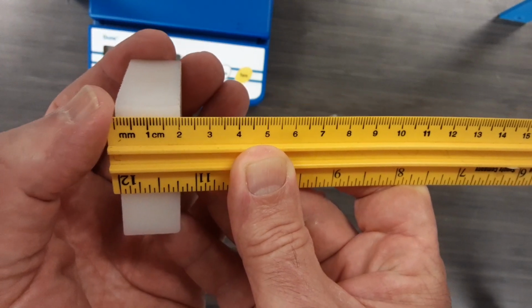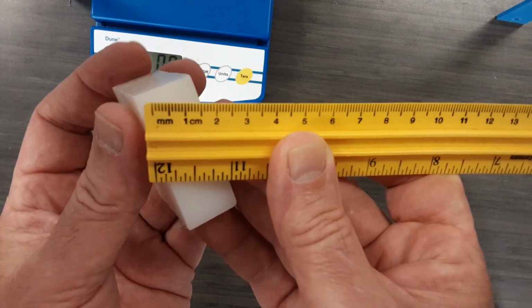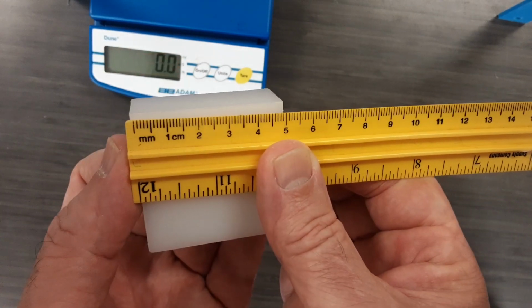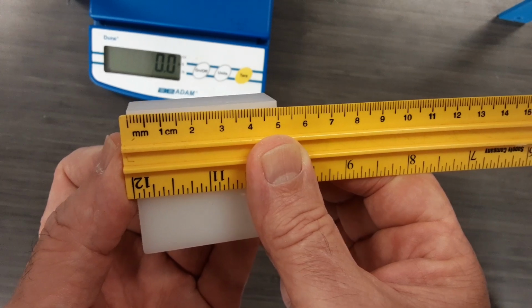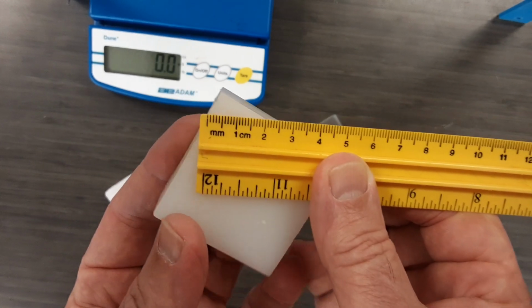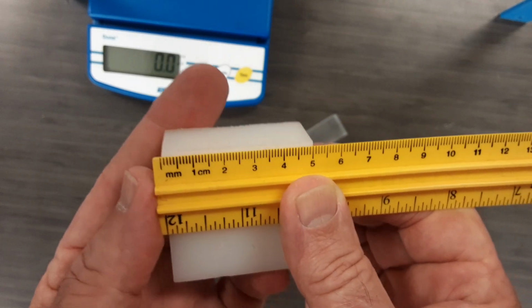And remember, we have to pick a corner and measure all 3 sides that touch that corner. Let's check this other edge. Remember, the graduation has to be lined up on the edge of the plastic. So this direction is 5 centimeters, and then we have to check the other edge that touches that corner.